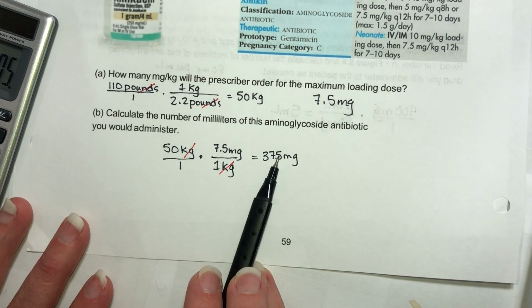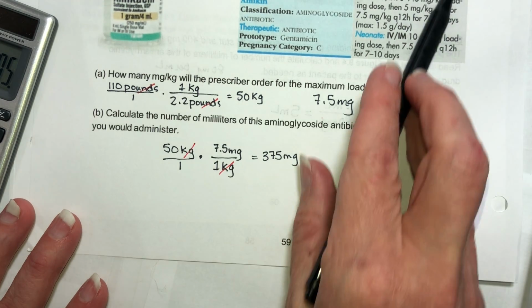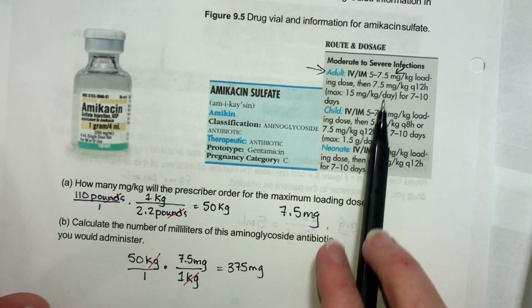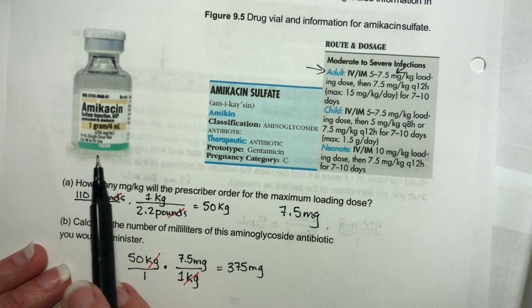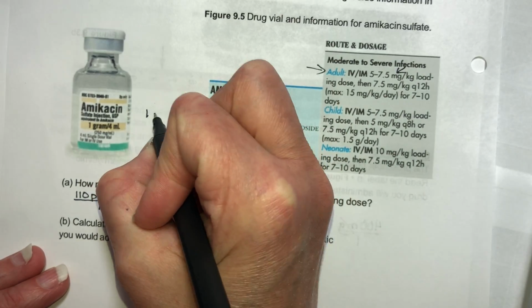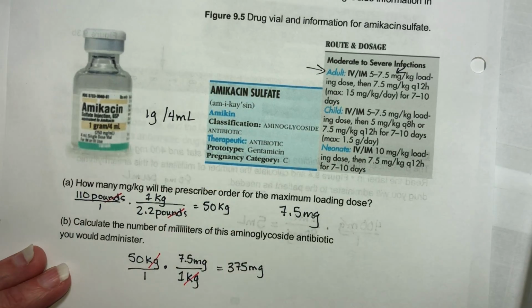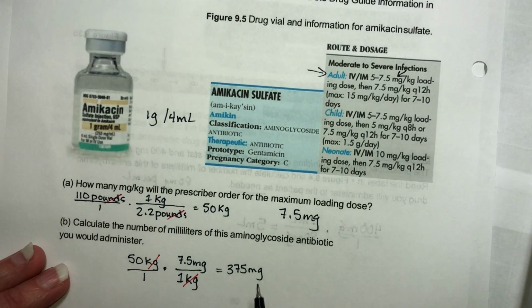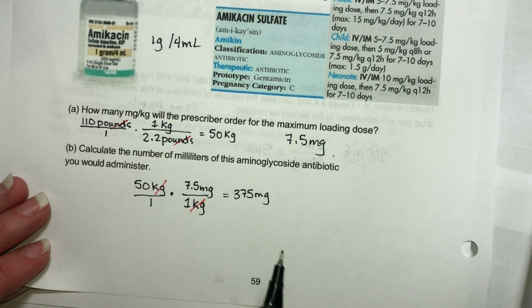Okay, so we found milligrams. We are asked to find milliliters. All we have used is this part so far. Now we have to use what's on the label here. And it's not that easy to see, but it says 1 gram per 4 milliliters. It's what it says right there. Okay, so we have milligrams. We're going to need grams, so let's do that conversion.